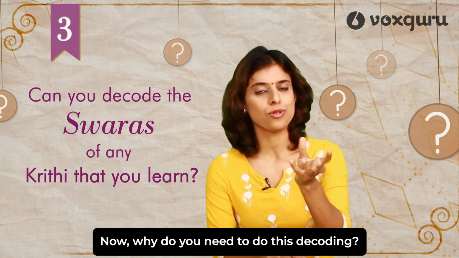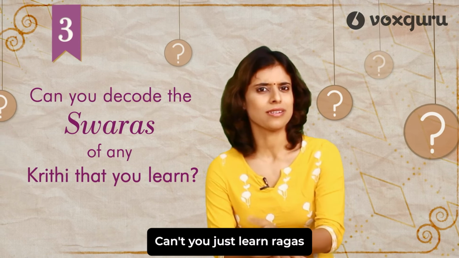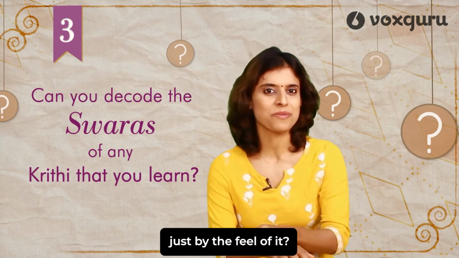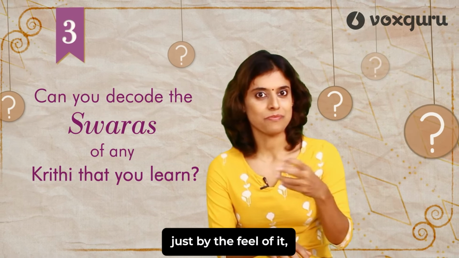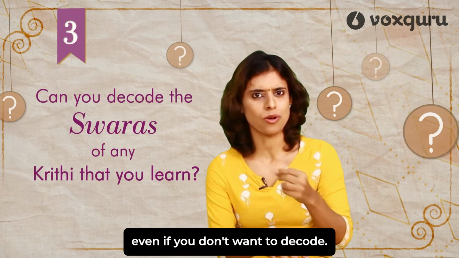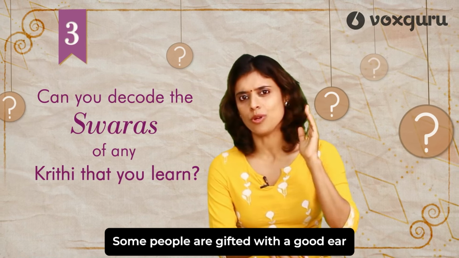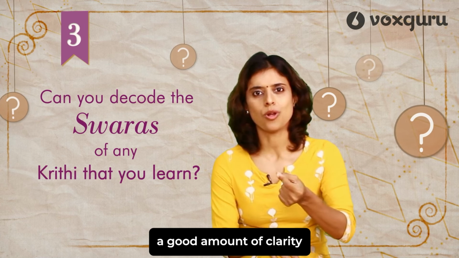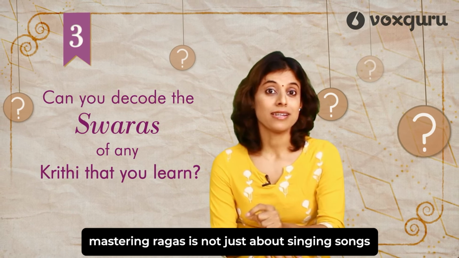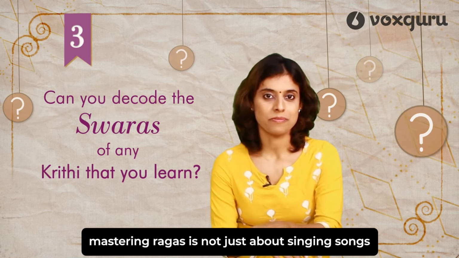Now why do you need to do this decoding first of all? Can't you just learn ragas just by the feel of it? Well, you can learn songs just by the feel of it. Even if you don't want to decode, some people are gifted with a good ear, so even with the words itself, they will manage to get a good amount of clarity in what they sing. But mastering ragas is not just about singing songs, right?